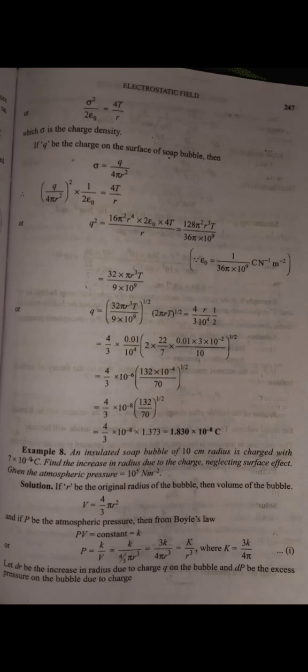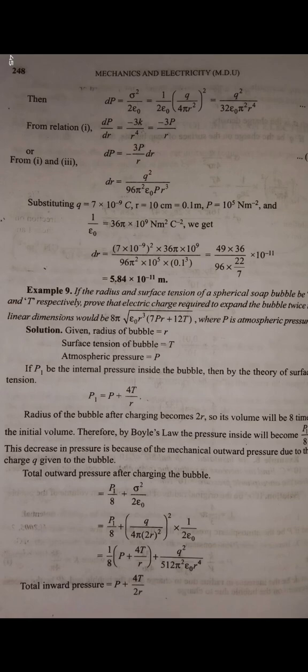This is equation number 1. Let dR be the increase in radius due to charge q on the bubble and dP be the excess pressure on the bubble due to charge.